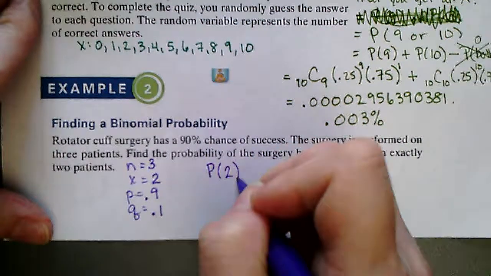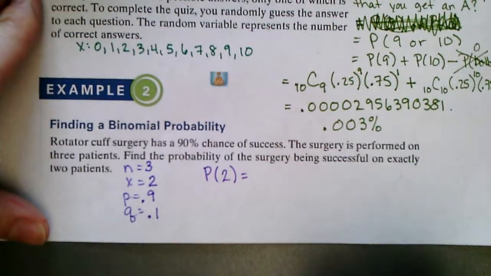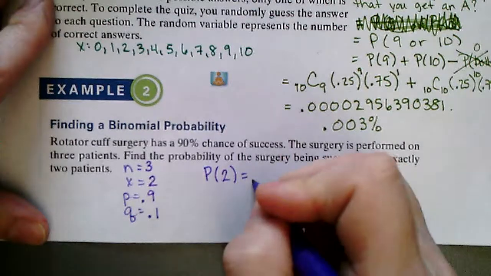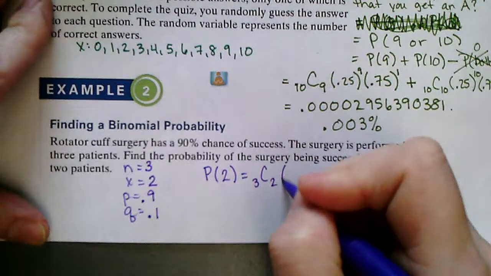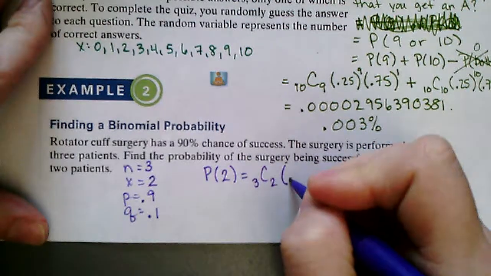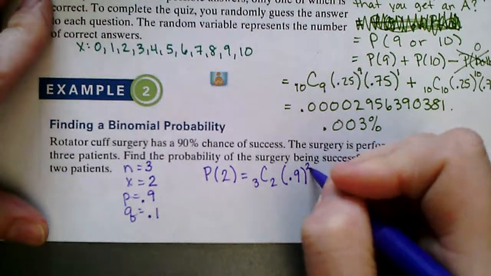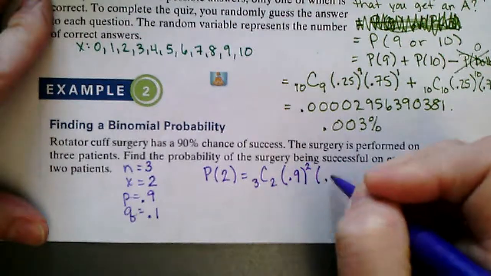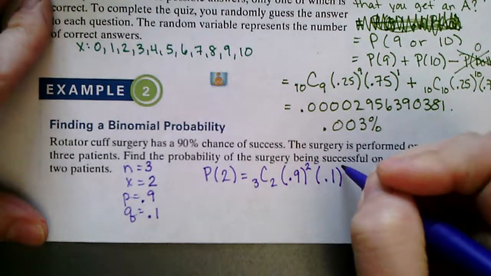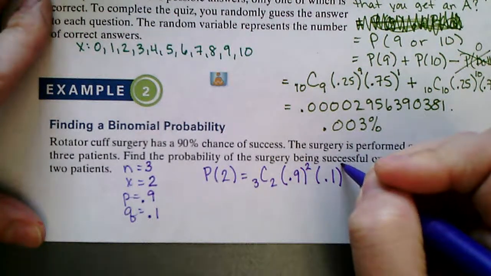So the probability that we would have exactly 2 successes is nCx, so 3C2, times the probability of success, 0.9, raised to the power of the number of successes, which is 2, times the probability of failure, which is 0.1, raised to the power of the number of failures, which would be 1.